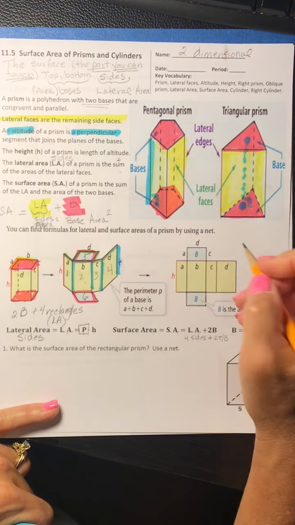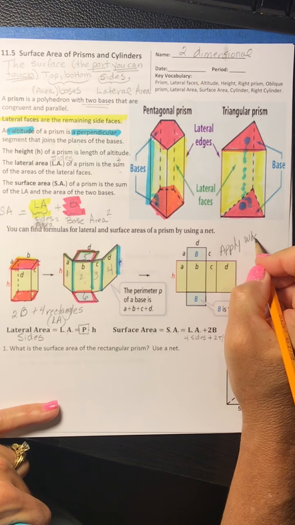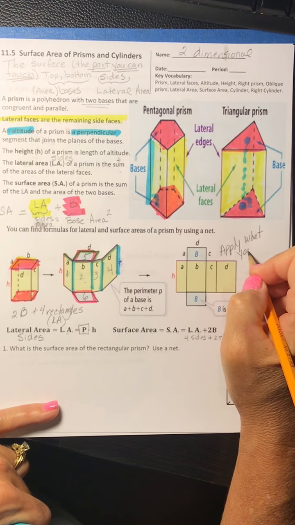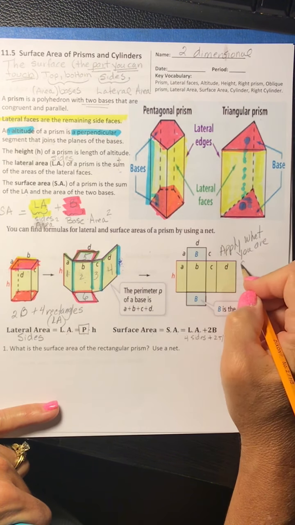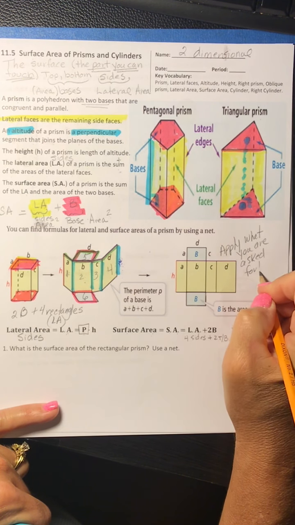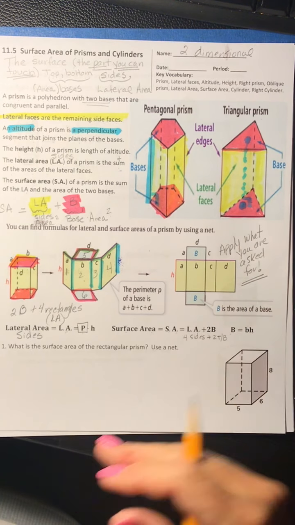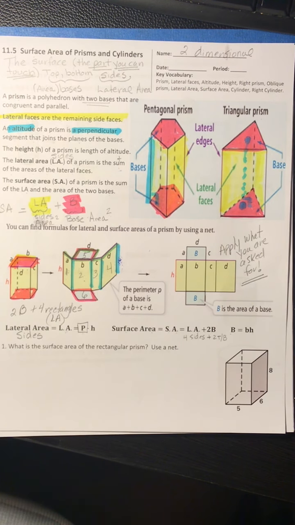You have to apply what you are asked for. Do they want the bases? Do they want the sides? Do they want both the bases and the sides? Okay?